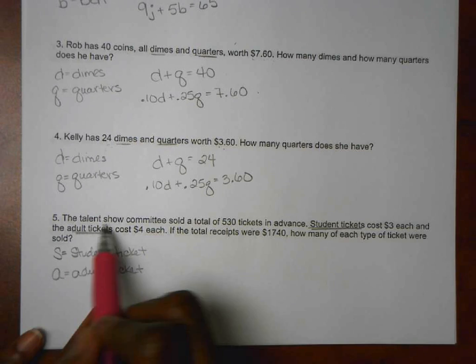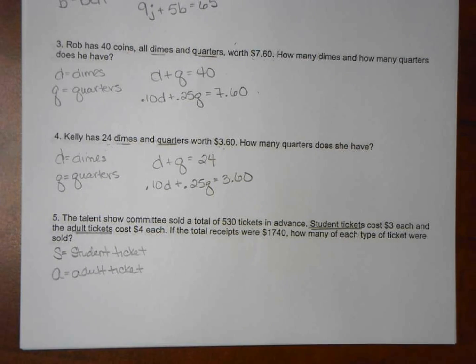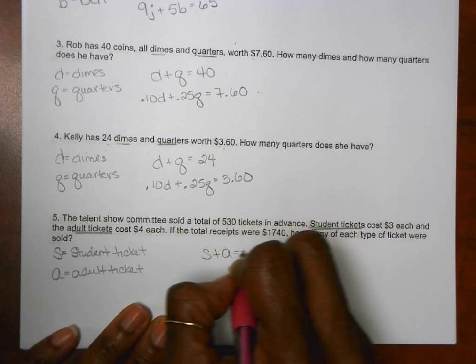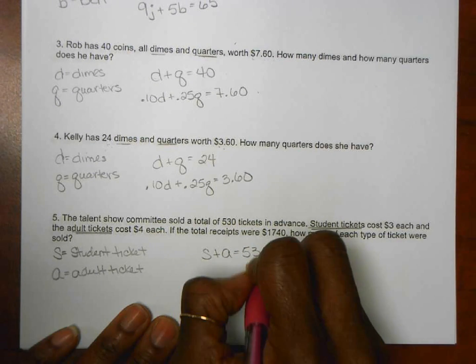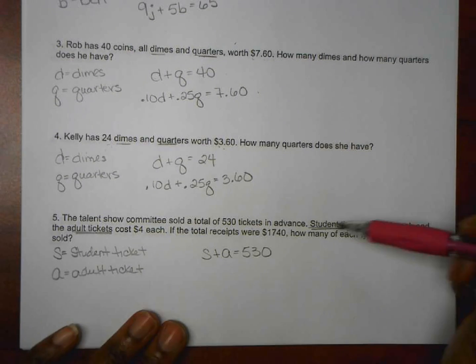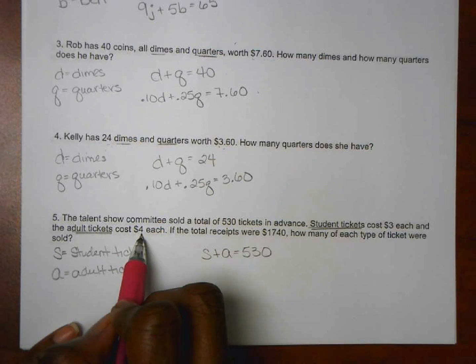So it told me that they sold a total of 530 tickets. So at this point, I don't know which was which, but I know that the student tickets plus the adult tickets equaled 530 tickets. Now, if I want to figure out a little bit more specific, student tickets were $3 each, adult tickets were $4 each.